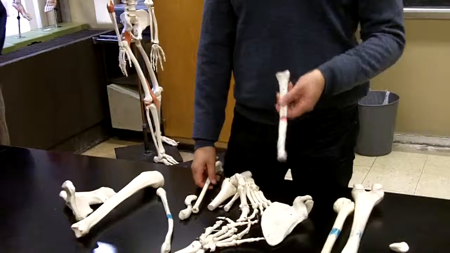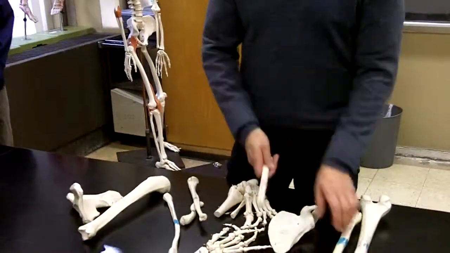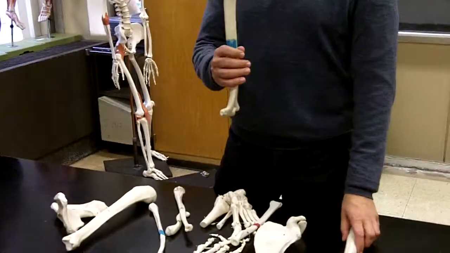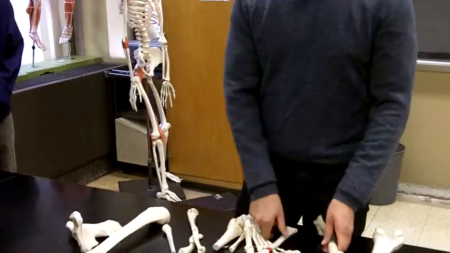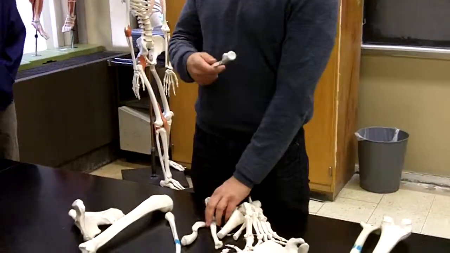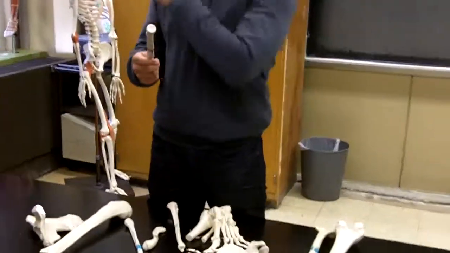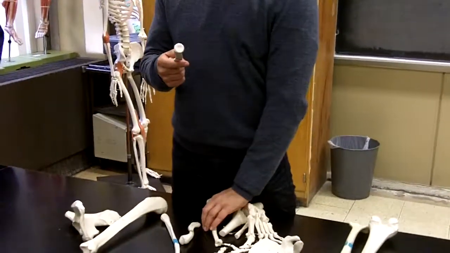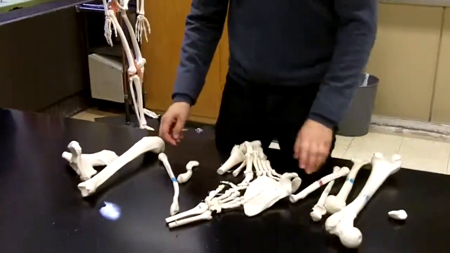This one? Radius. This one? Ulna. This one? Radius. This one? Humerus. What's this called? Humerus. Very good. And what's this called? Radius. Are you sure? Yes. You're going to tell your parents later that this is called the radius. And this is called the ulna? Yes. Okay, very good. So that's the radius and ulna.